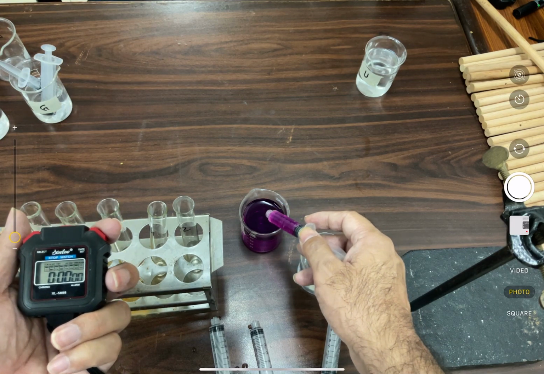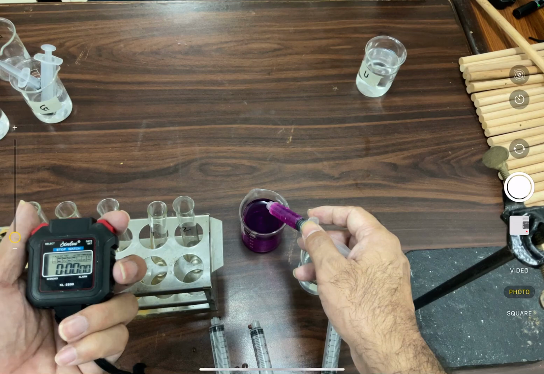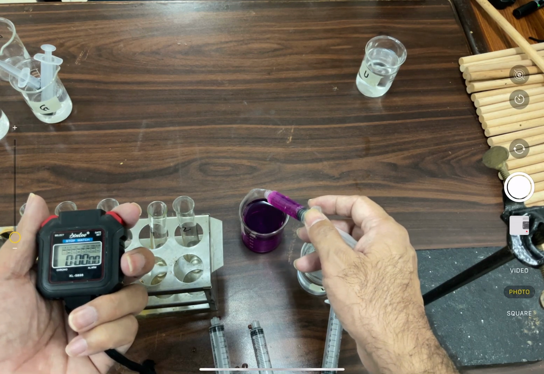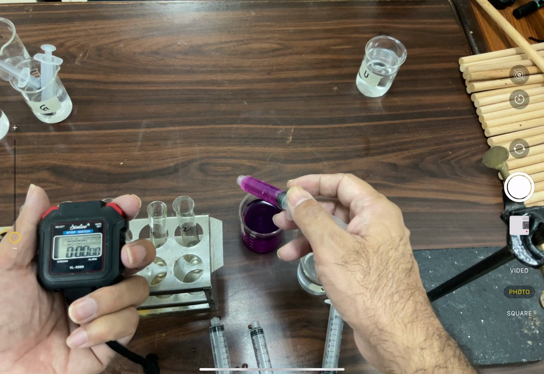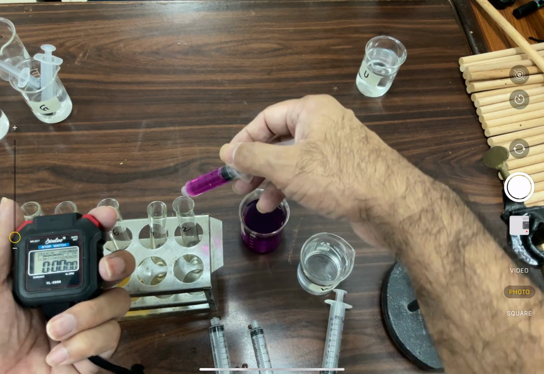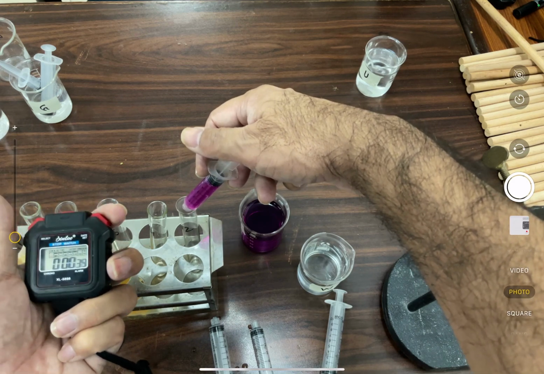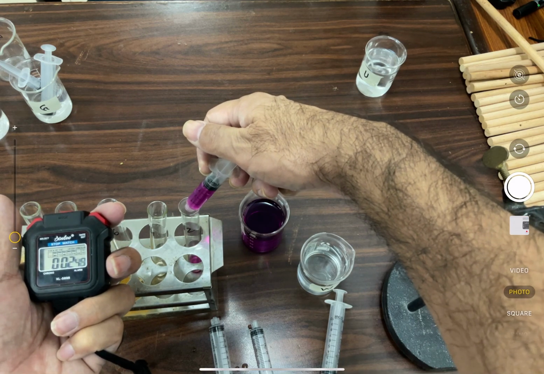You can record the start time for each test tube. So this is 0 start time, and I put just 1 cm cube into it. Okay. So this has been started like this.